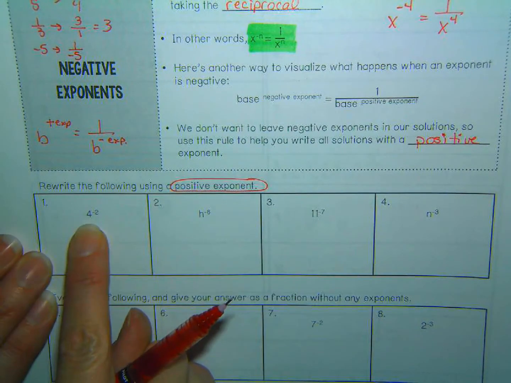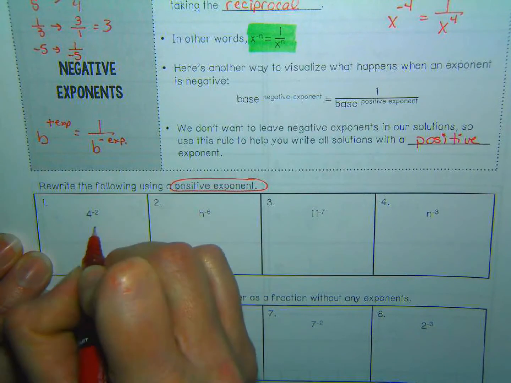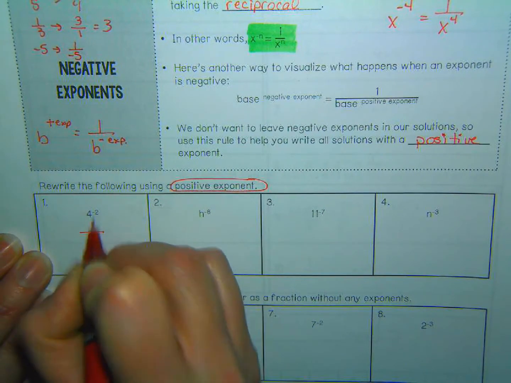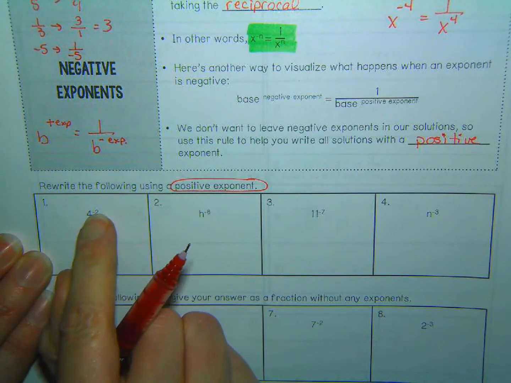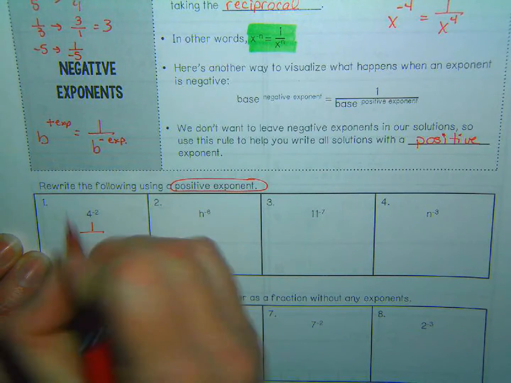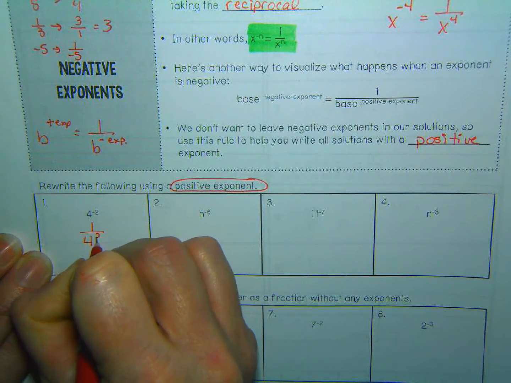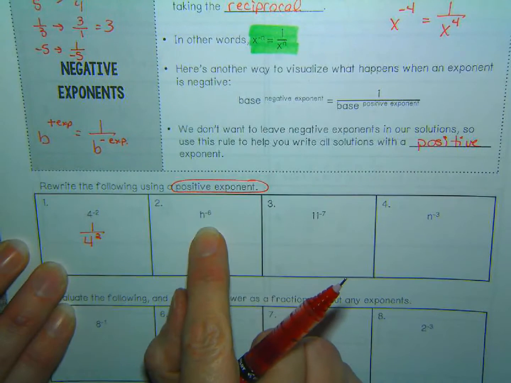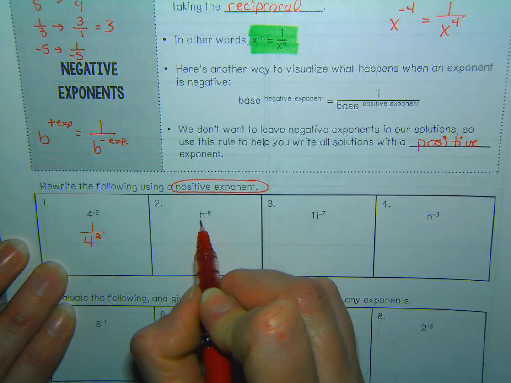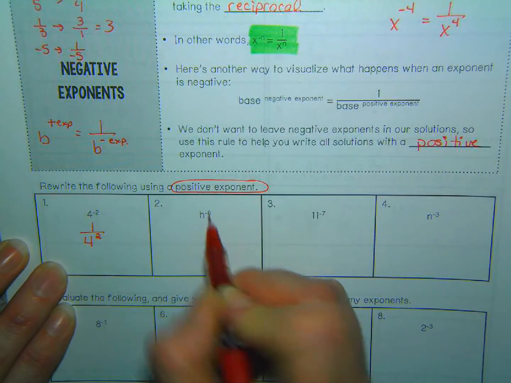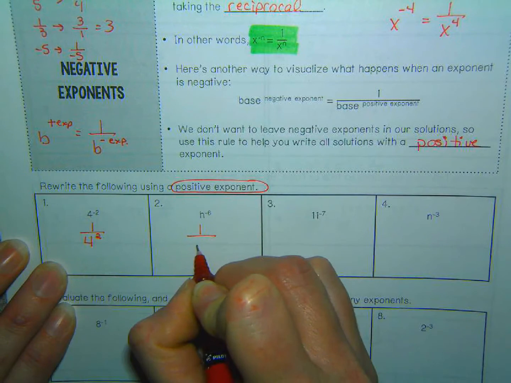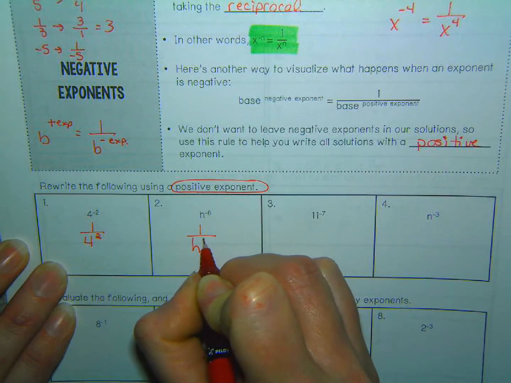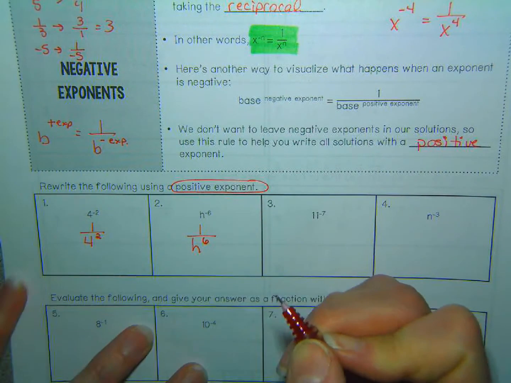Well, this right here is the same as 1 over, okay, a base to a negative exponent is the same as 1 over that same base to the positive version of that exponent. And this one right here, we have a base to a negative exponent, that's 1 over the base to a positive exponent.